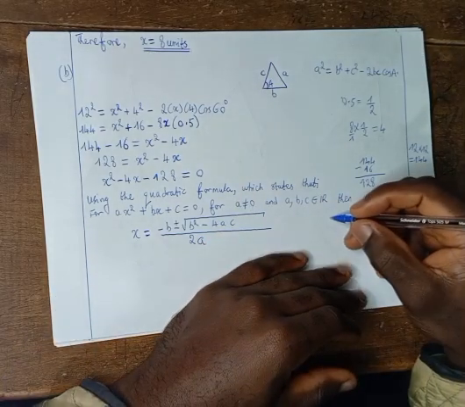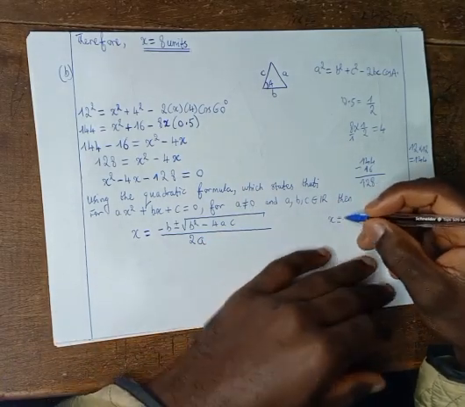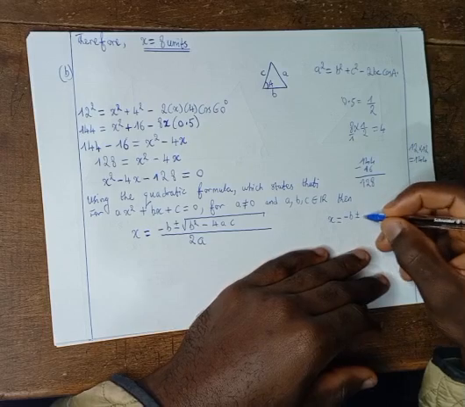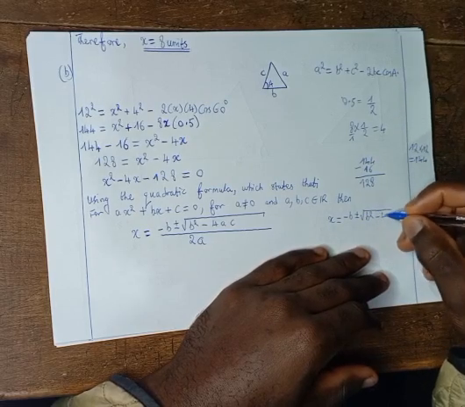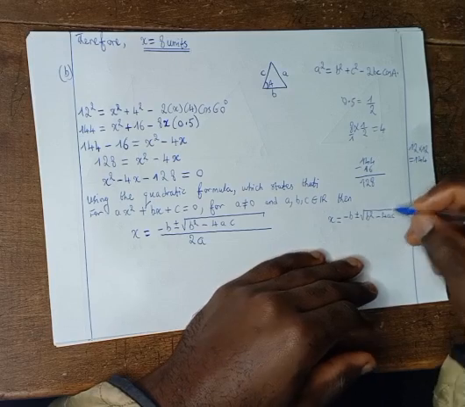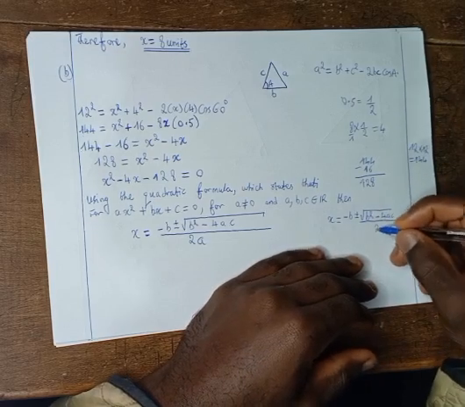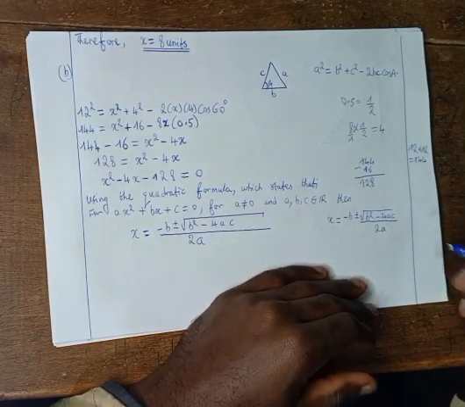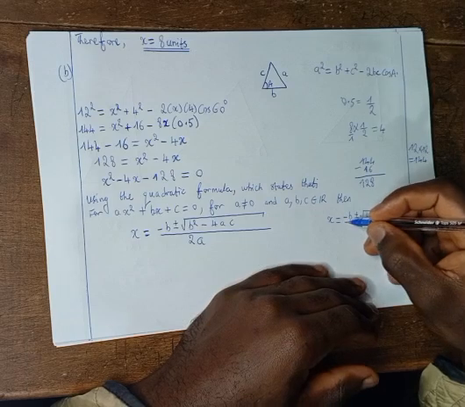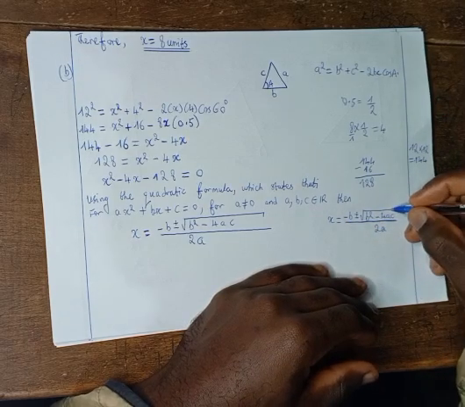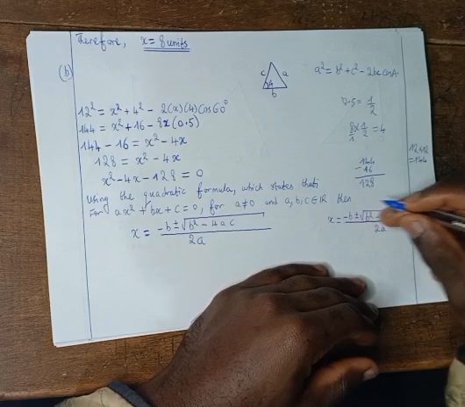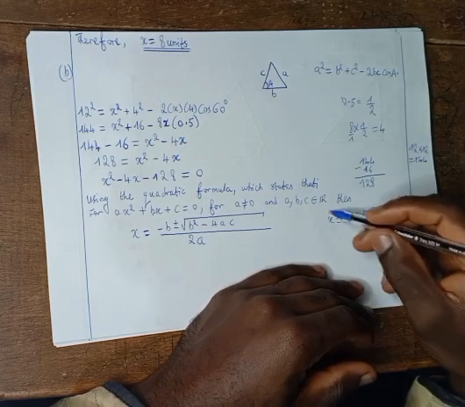Most often you'll see students writing something like this, which is wrong. We are dividing everything at the numerator by 2a. Then the square root sign, you're taking the square root of b squared minus 4ac. So you take note.